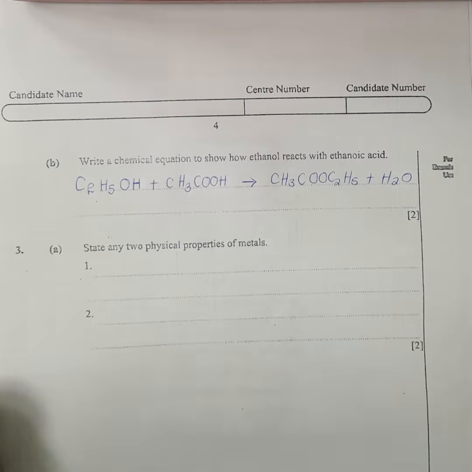We are supposed to state 2 physical properties of metals. First, I'm going to define what we mean when we are saying a physical property of a metal. If we are saying a physical property, it is a characteristic of a substance that can be observed or measured without changing the identity of the substance.